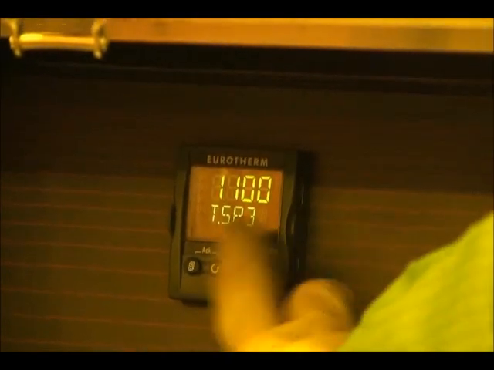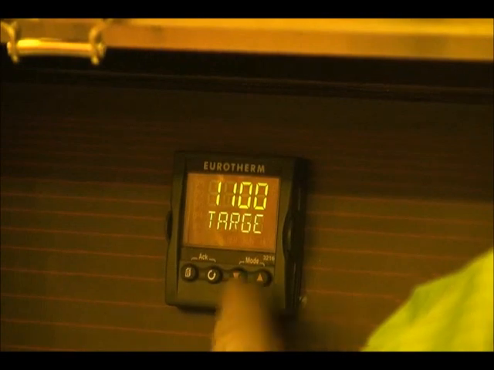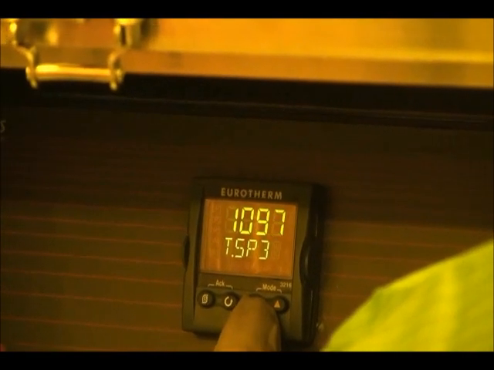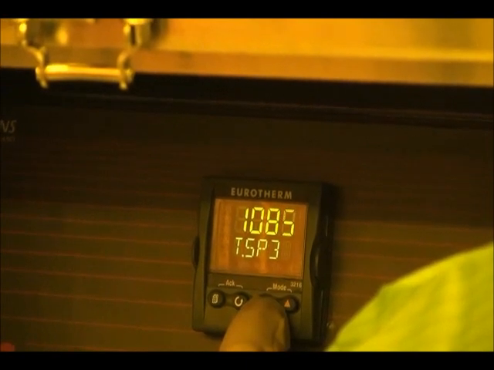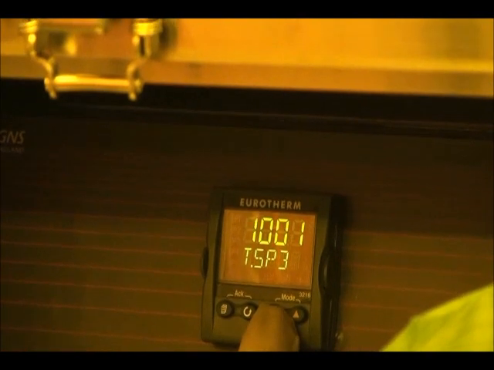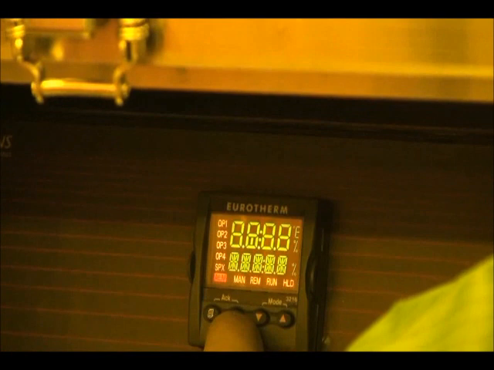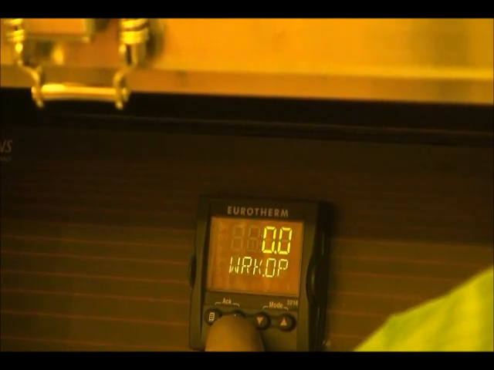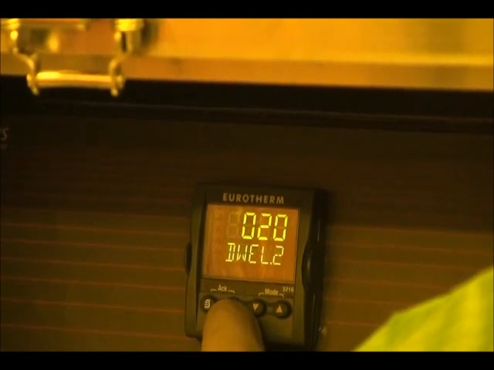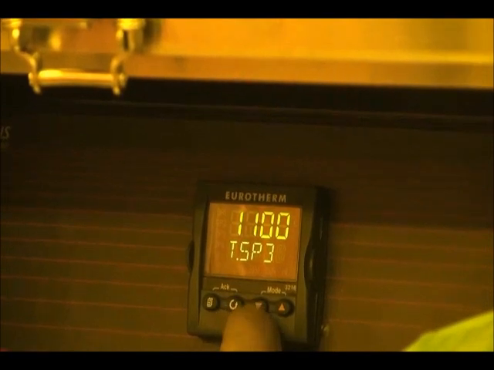So here we could change the temperature, decrease and increase, set it to one thousand. Okay. Step 1, step 2, step 3.